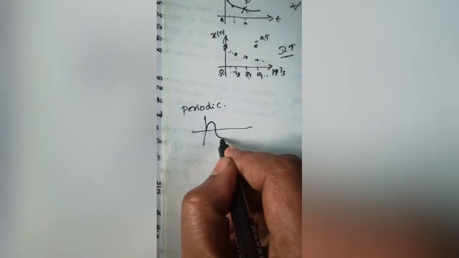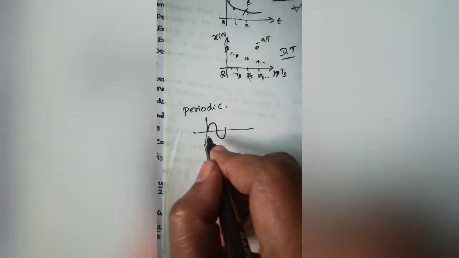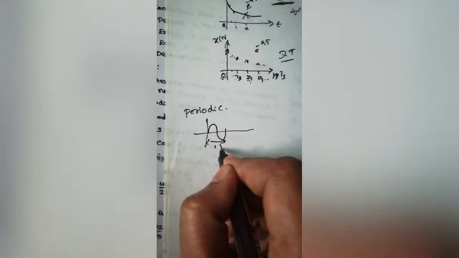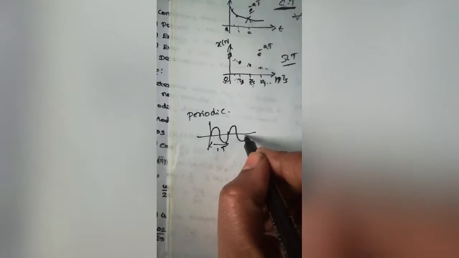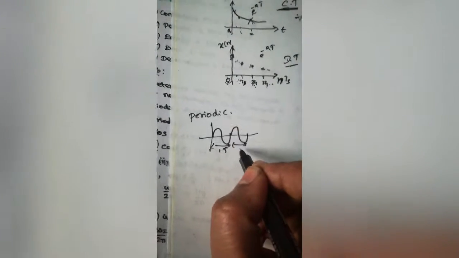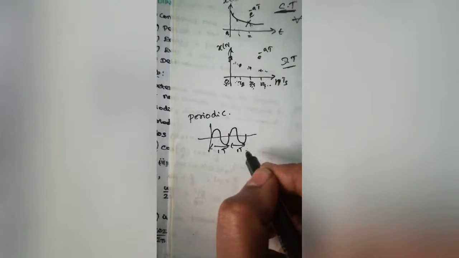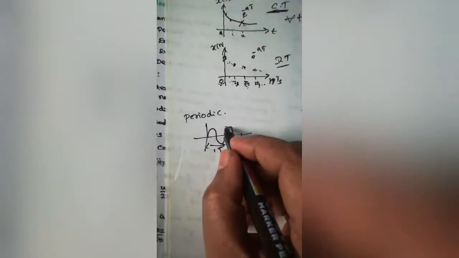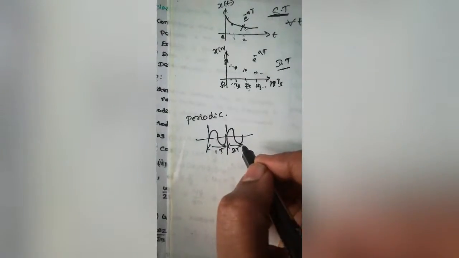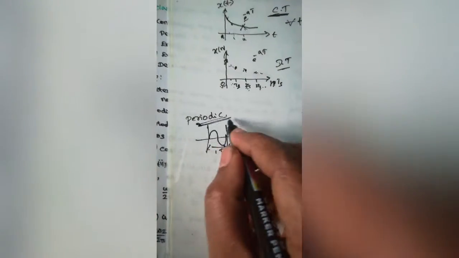This is your first signal, represented as 1T. The same signal will be repeated at the next 1T. So now it will become 2T. The same signal will be repeated after a certain regular time period. We call it a periodic signal.